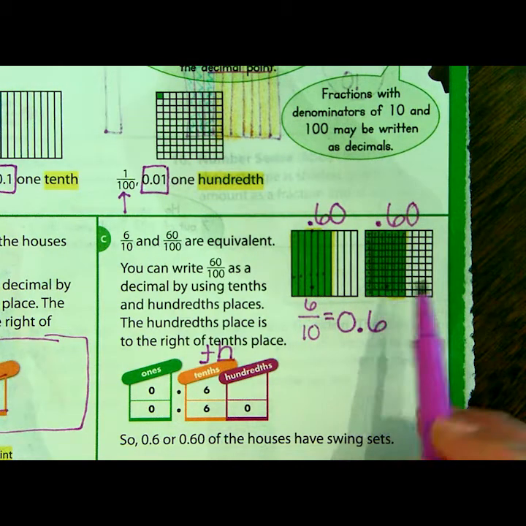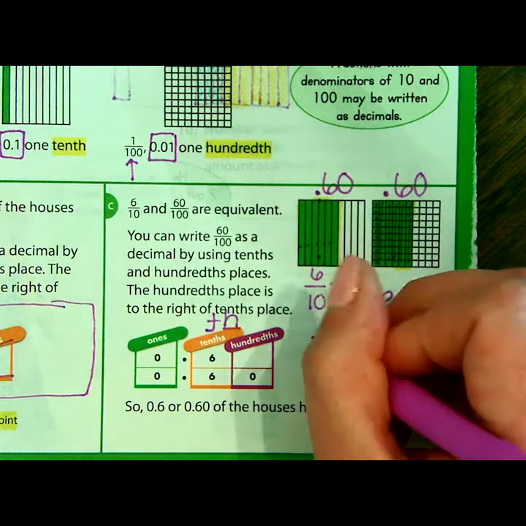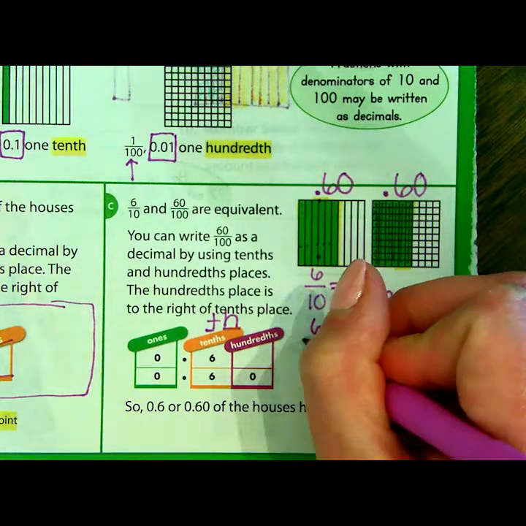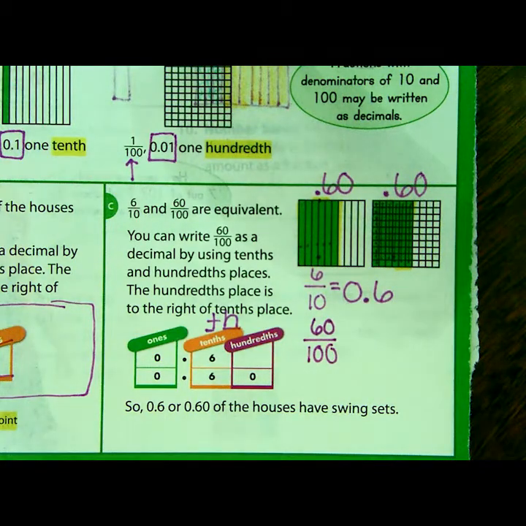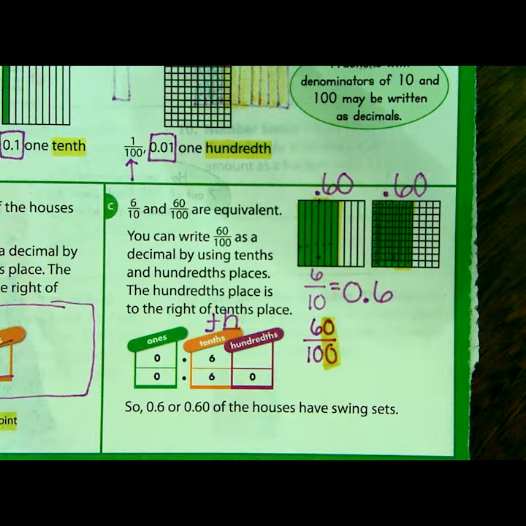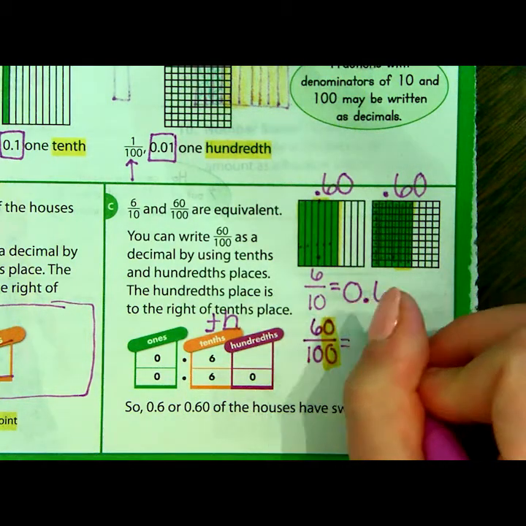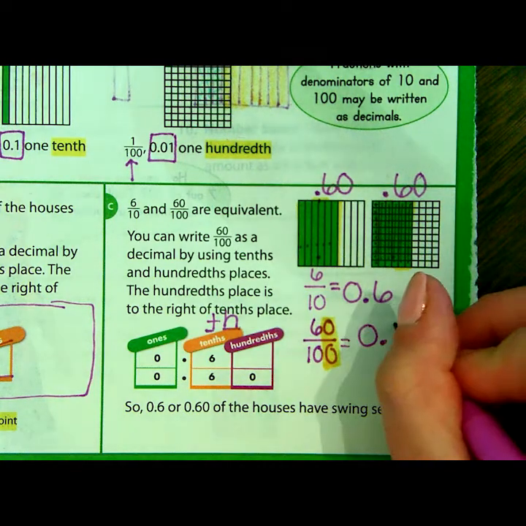So 6/10 is written with a decimal point and the number 6, and 60 hundredths. Can you guys see how we just basically added on a 0? Remember, what we do to the top, we must do to the bottom. So they are equivalent, and that would be equivalent or equal to 0 and 60 hundredths.